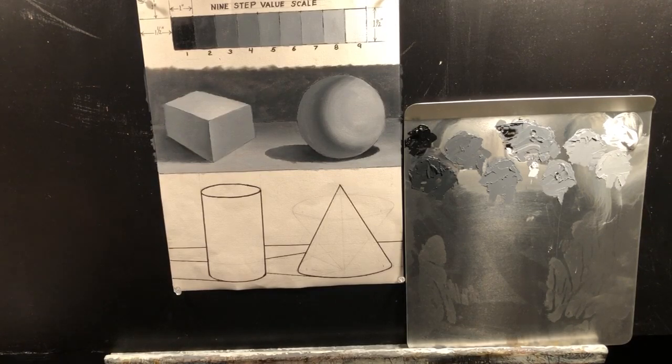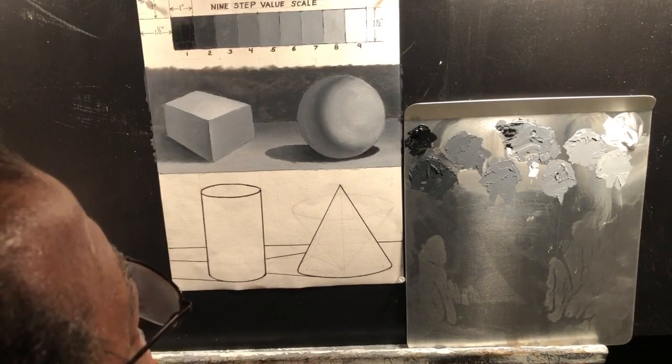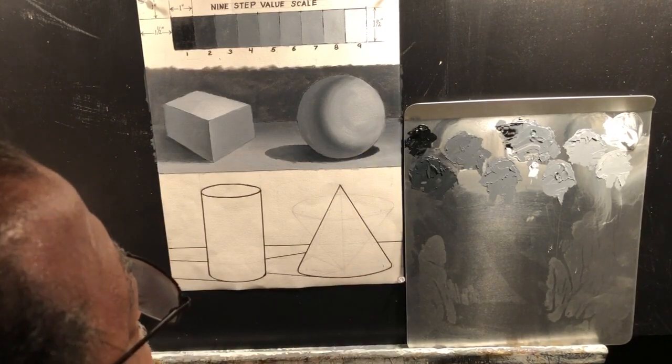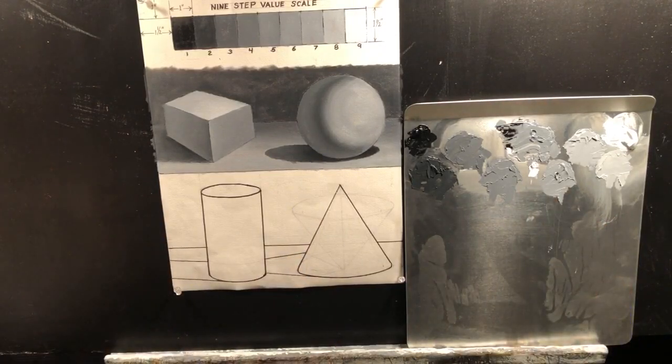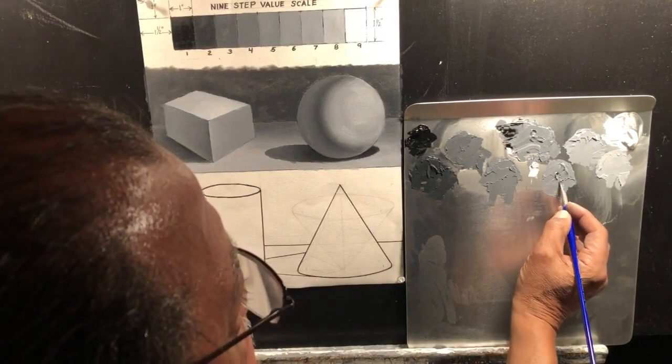Wipe our brush off. Now we're going to use a reflected light. Now, the reflected light is not as light as the regular light. It's the light that bounces from the surface, and it's right in the shadow. So sometimes you have to try different ones. We're going to try, because right now we're painting wet into wet, and sometimes the paints blend. So we're going to try a value, let's see, 6. We'll try a value 6 right here.